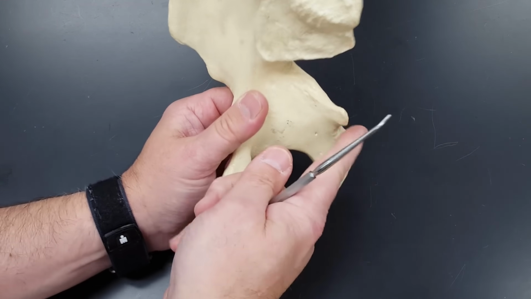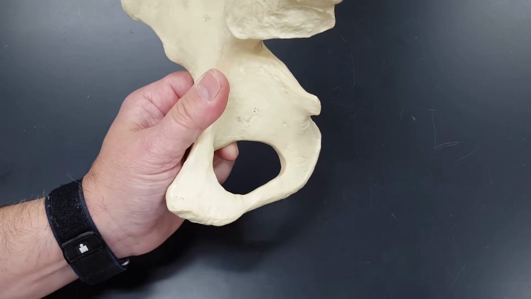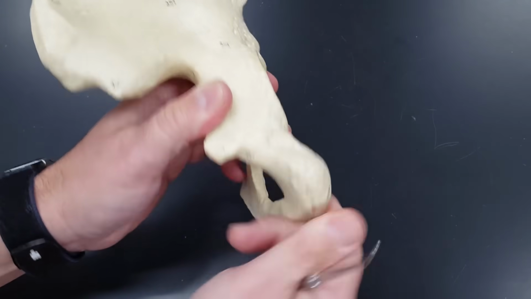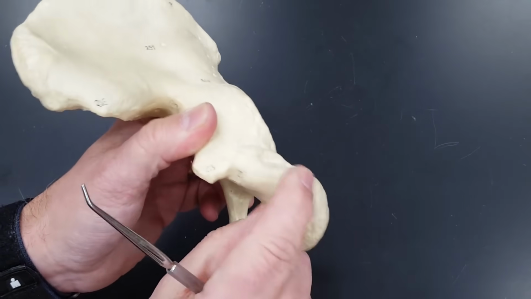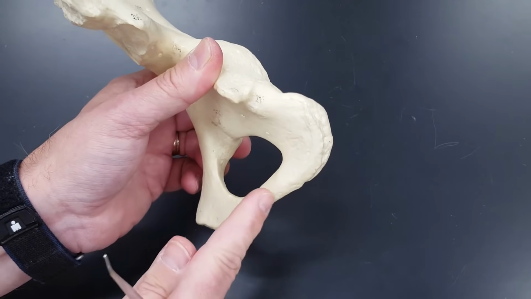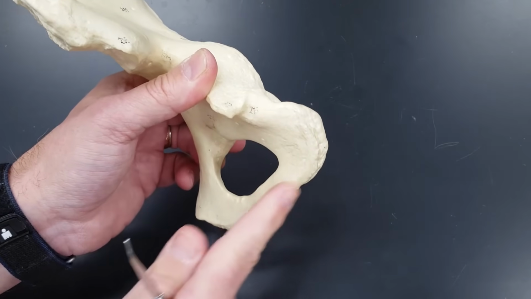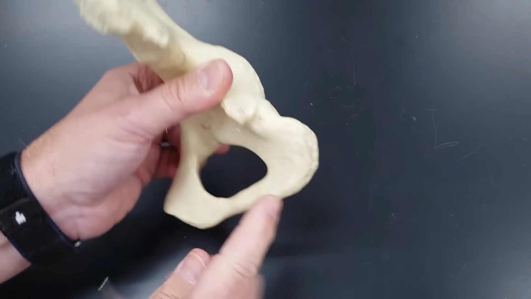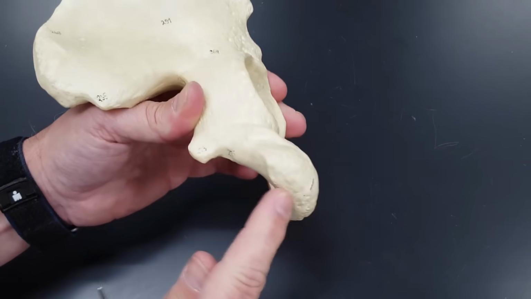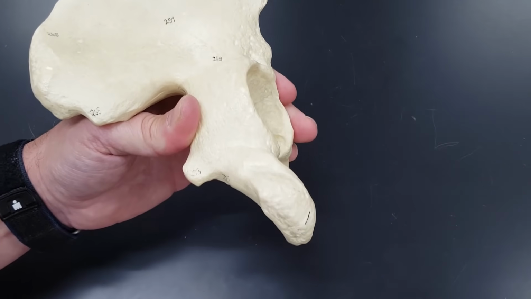Again, ischial spine right there at the tip of my finger. And this knob right there, ischial tuberosity. So don't confuse it with the spine or the ramus. Name of the bone, ischium. Ischial ramus, ischial spine, ischial tuberosity.